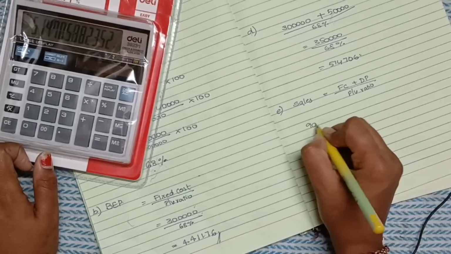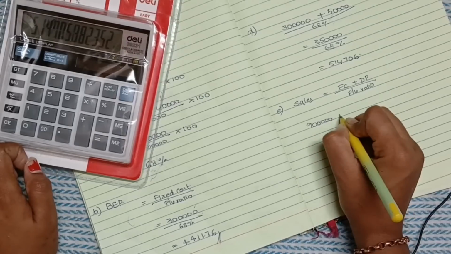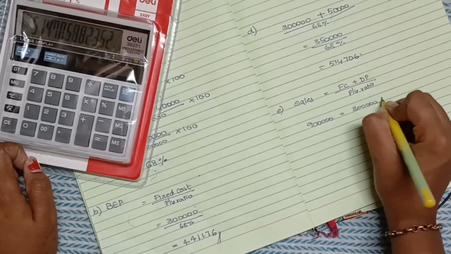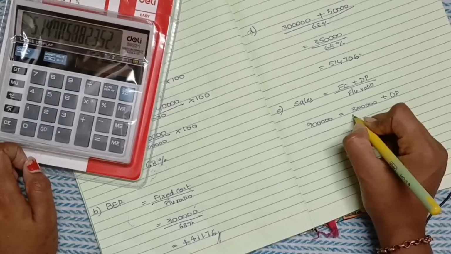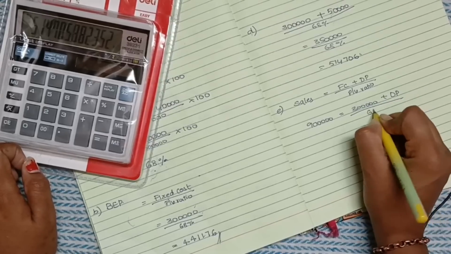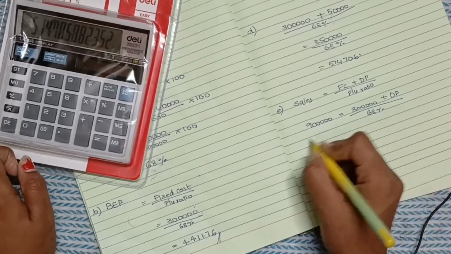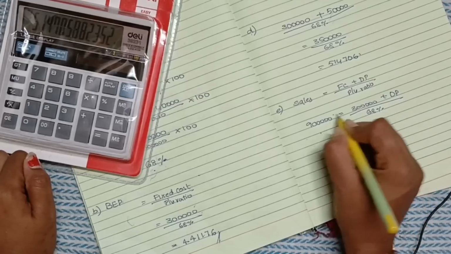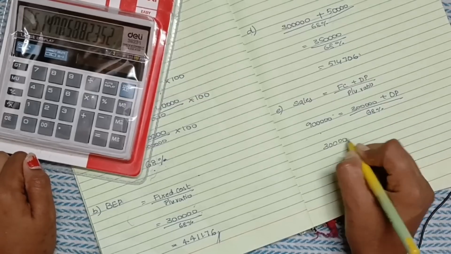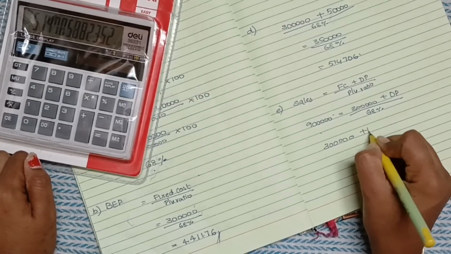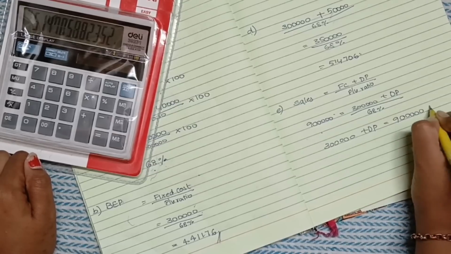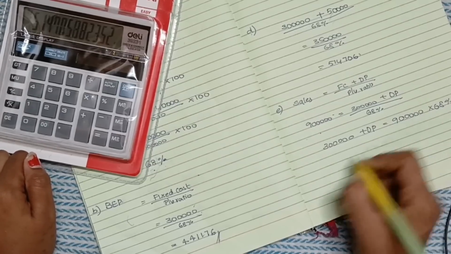Okay, sales how much they have said? 9 lakh sales is equal to fixed cost is 3 lakhs plus desired profit. We don't know desired profit, we need to calculate it. This is 68%. You need to do cross multiplication. This will go here, this will go here. 3 lakhs plus desired profit is equal to 9 lakhs into 68%.